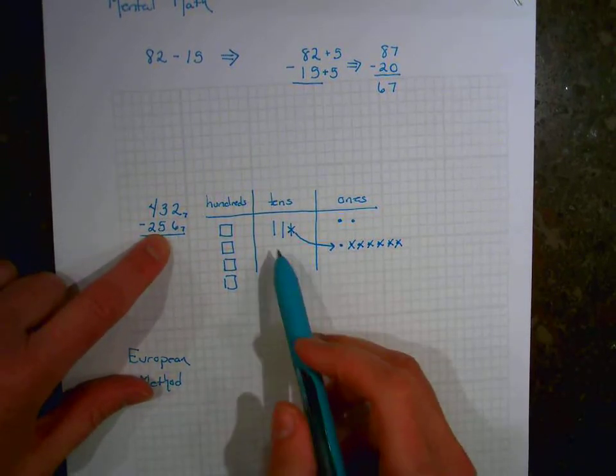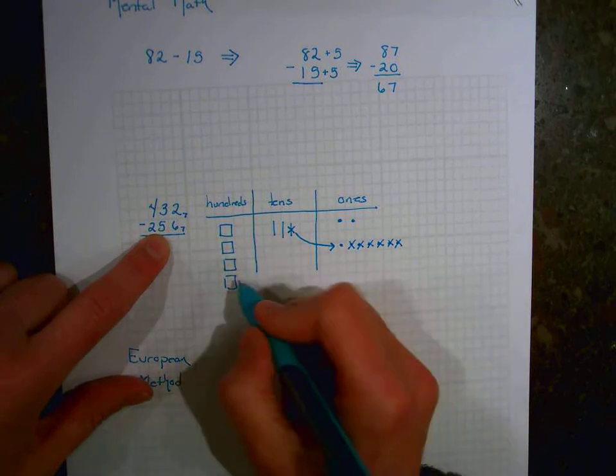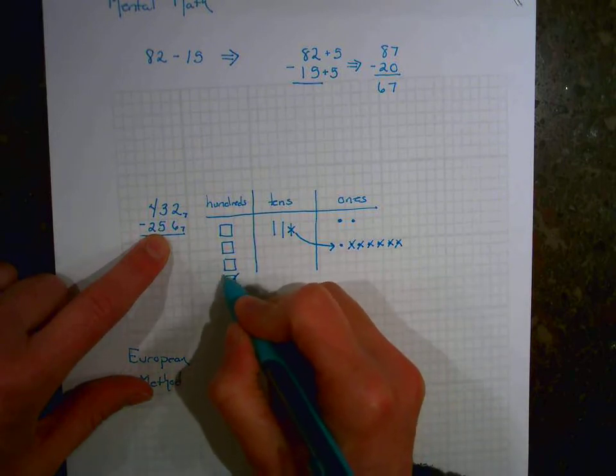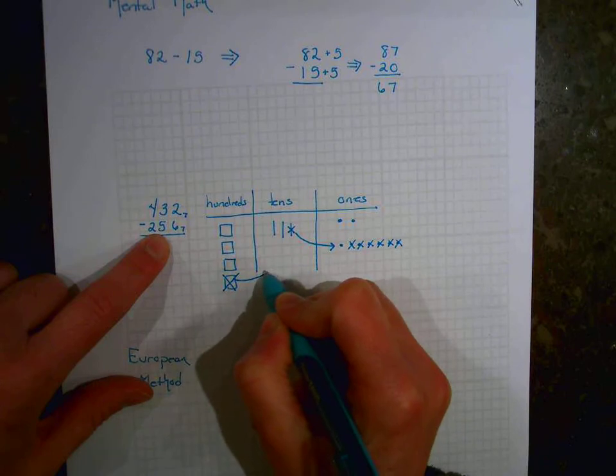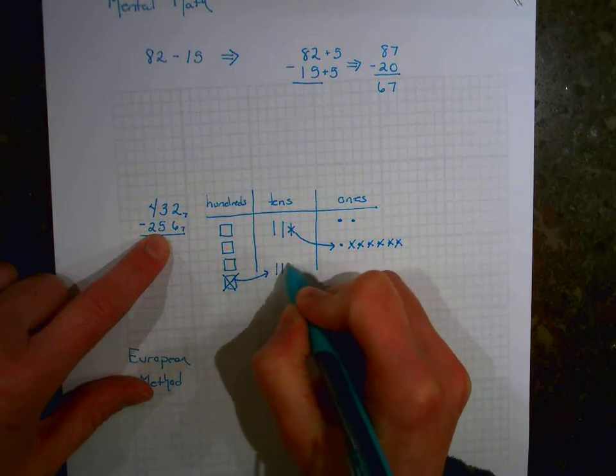Now I want to cross off 5 longs. I can't cross off 5 longs, so I only have the 2 there. So we're going to take one of those flats and we're going to make it into 7 longs since we're in base 7.